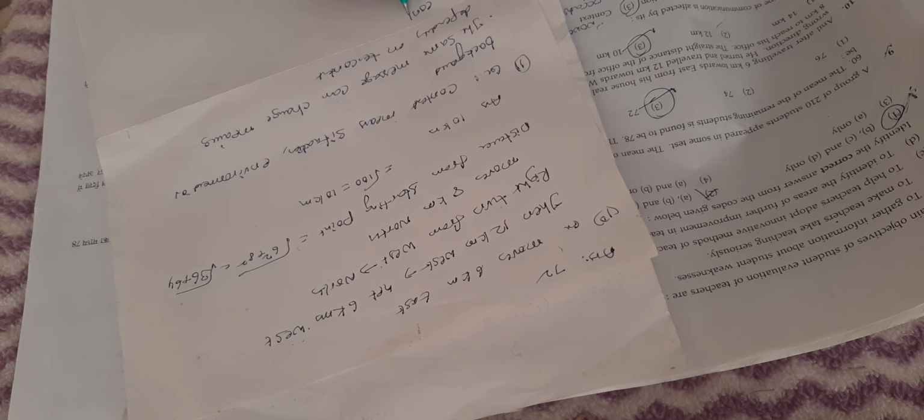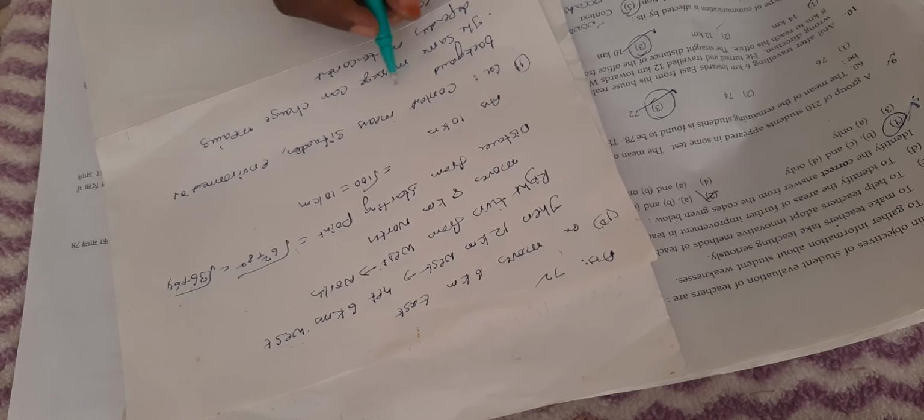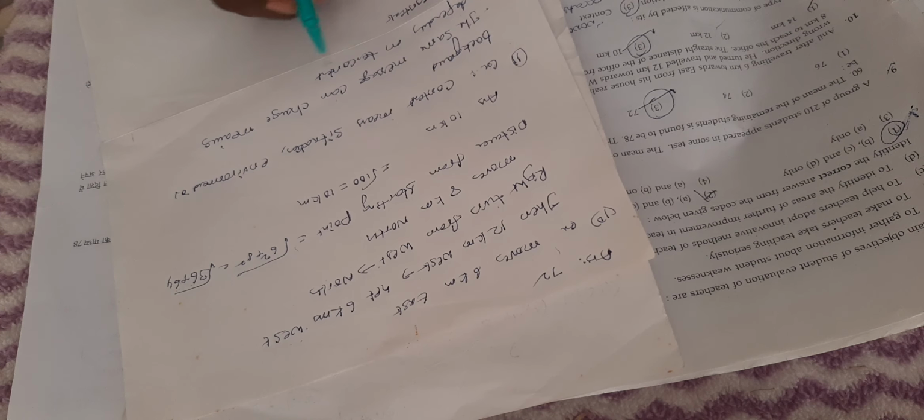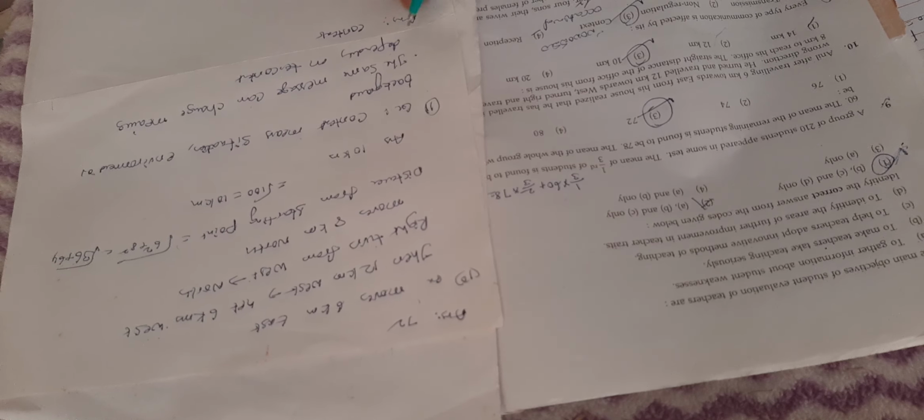Correct answer is context. Context means the situation or environment or background. The same message can change meaning depending on context. Correct option is context, marked with the blue pen.